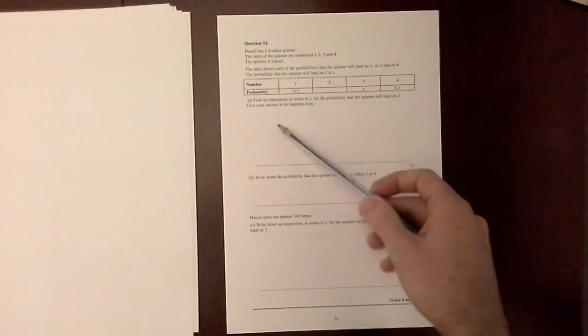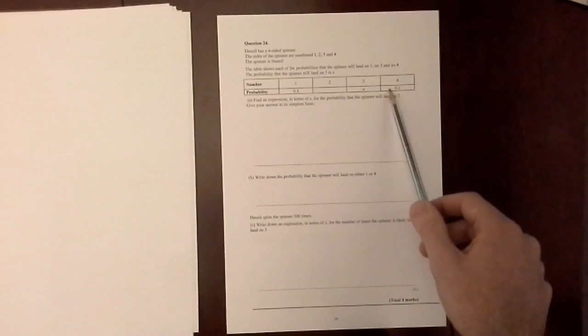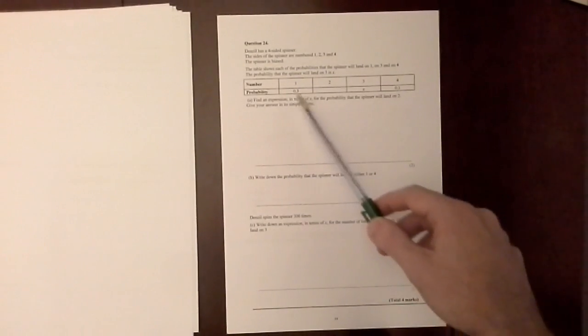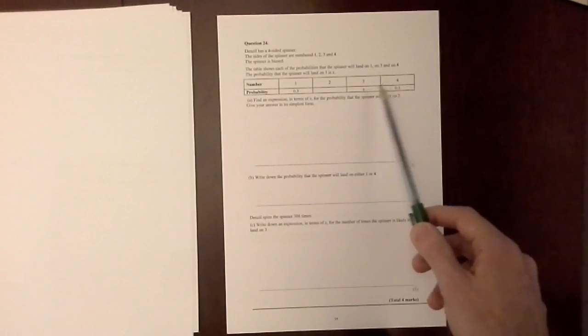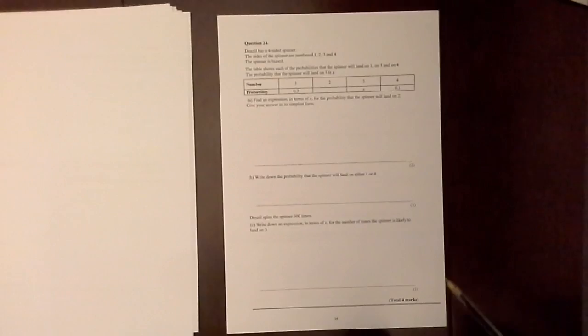Question 24, find an expression in terms of x. So we know that all of these numbers have to add up to 1. So your expression is basically going to be 1 take away 0.3, take away x, take away 0.1. And then you'll be able to simplify that down.